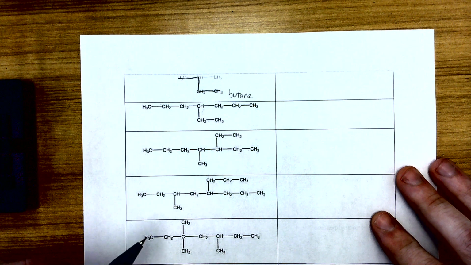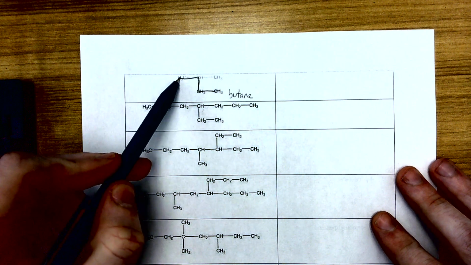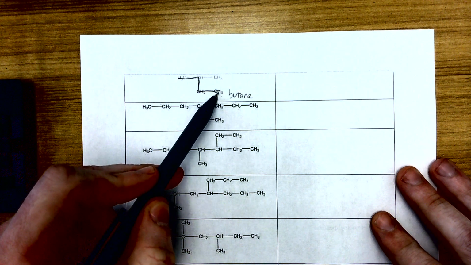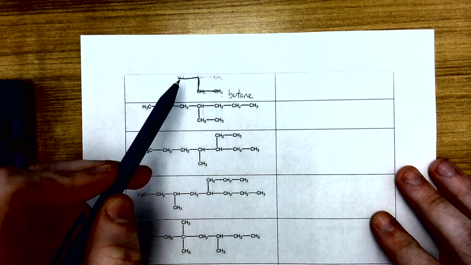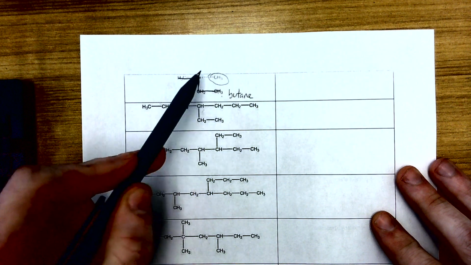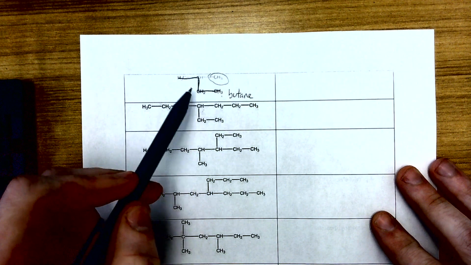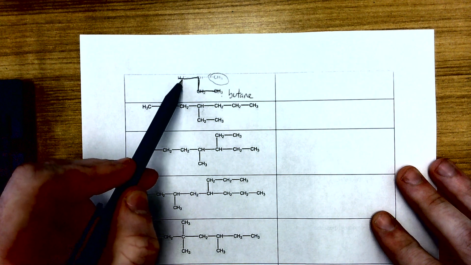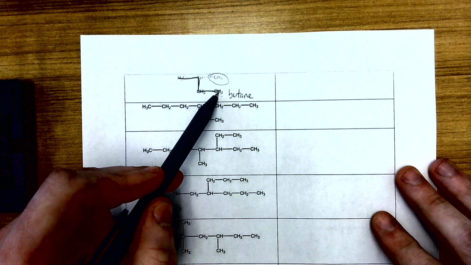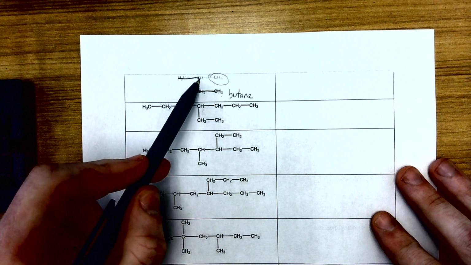Now I have to decide on counting. Is this one or is this one? And we make a decision based on which position for 1 will result in the branch having the lowest number. If we start here, the branch comes out of 2. If we start here, the branch comes out of 3.